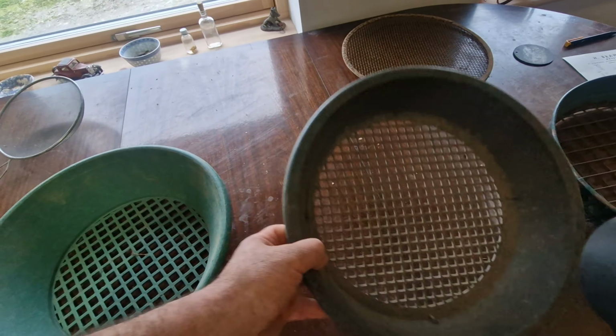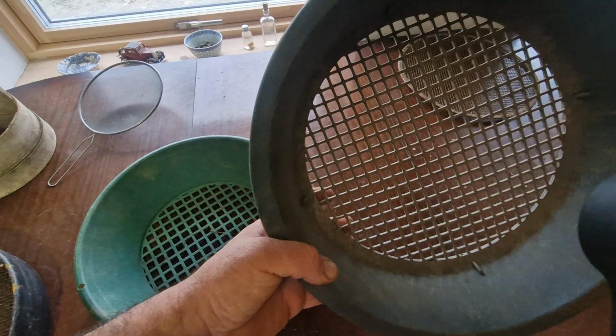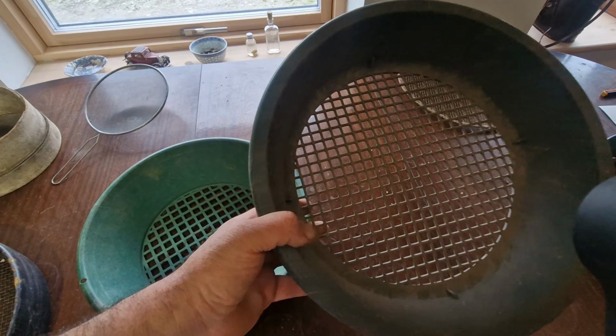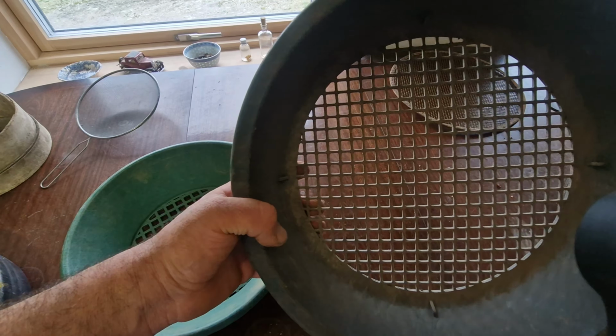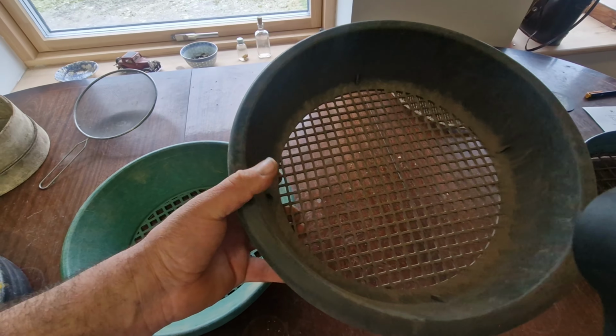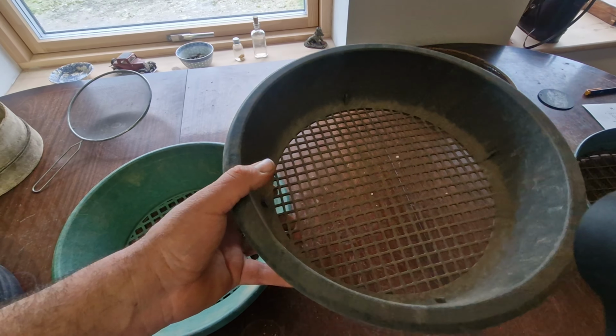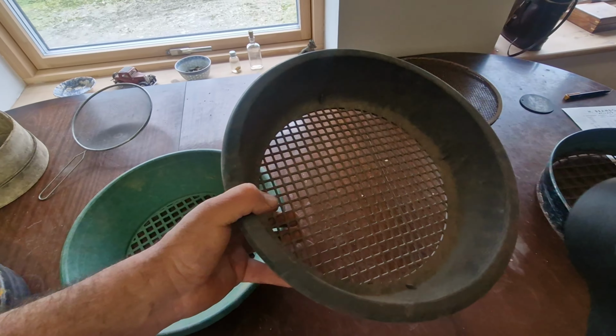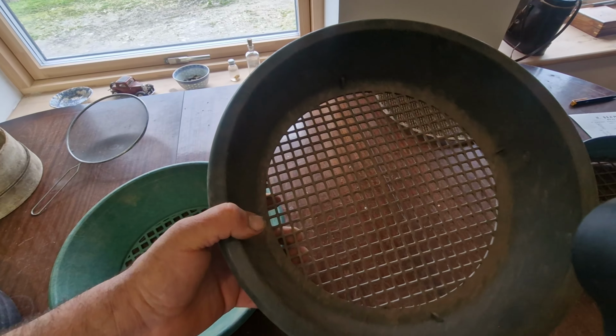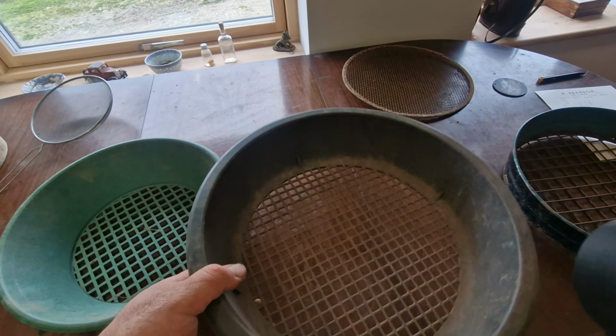This is what I started with. This is a garden classifier, 10mm. You're not going to find many nuggets more than 10mm in size. But if you are going to use one of these, always check your classifier for nuggets, because you can easily throw one away. But they're rare, so you're unlikely to.